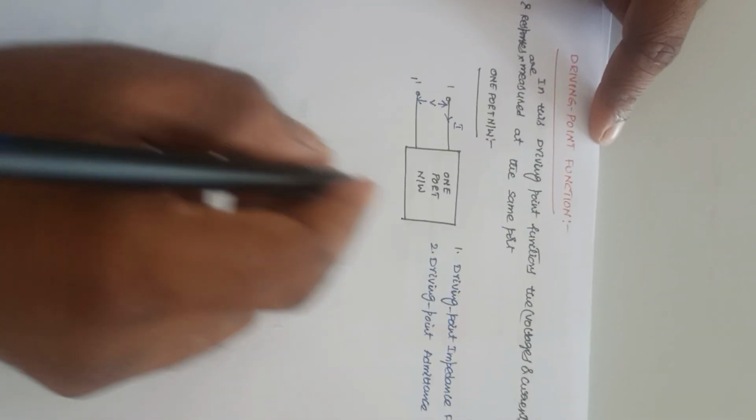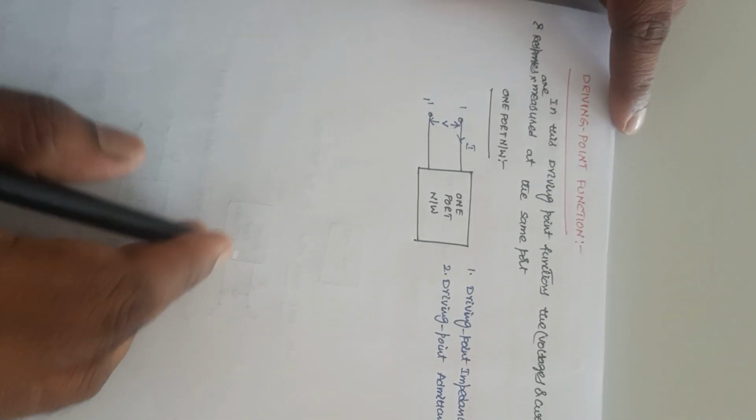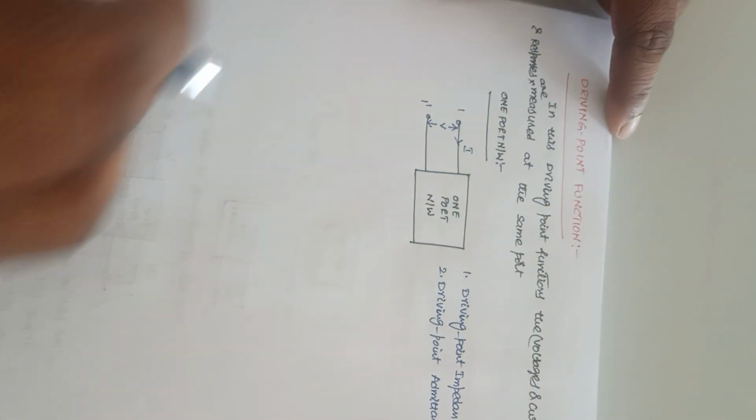So let me define this driving point impedance function so that we can understand the definition of this driving point function.